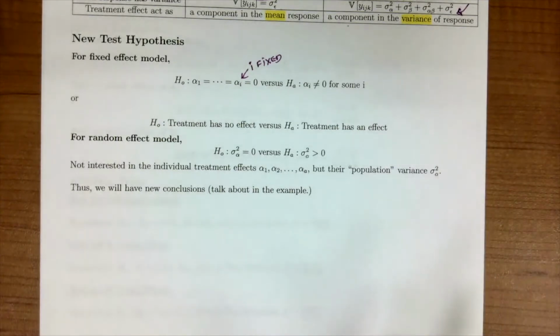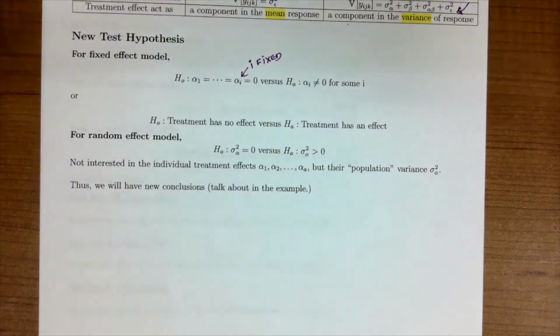Now, we don't have these fixed 1 through T sets anymore. Like we're not only just focused on T treatments. We're trying to make an inference for the overall population variance. So with that, our hypotheses are going to be in terms of the variance component. So for a random effect model, rather than worrying about the individual treatments, we're worried about the overall population variance.